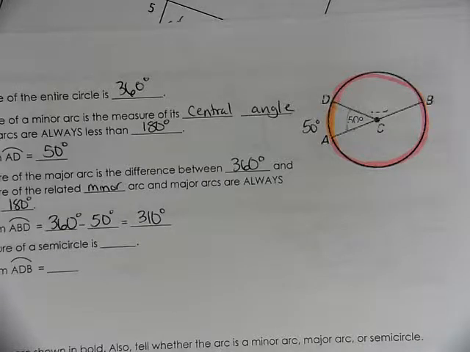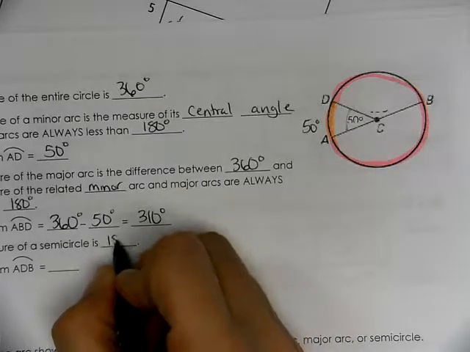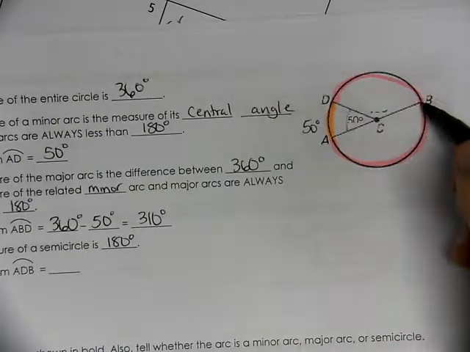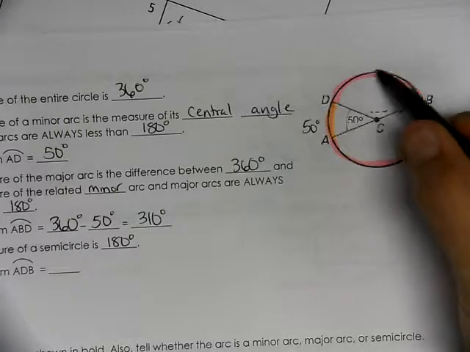Okay. The measure of a semicircle is 180 degrees. So A to D to B, A to D to B.